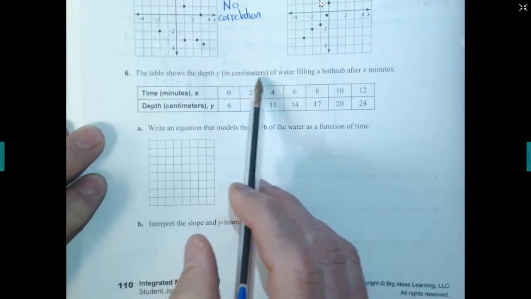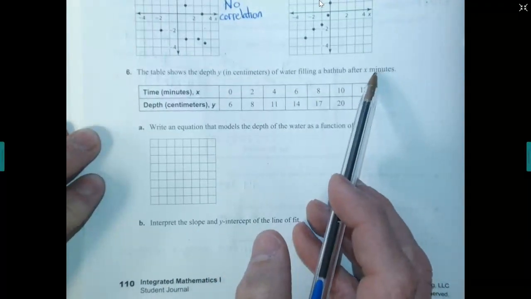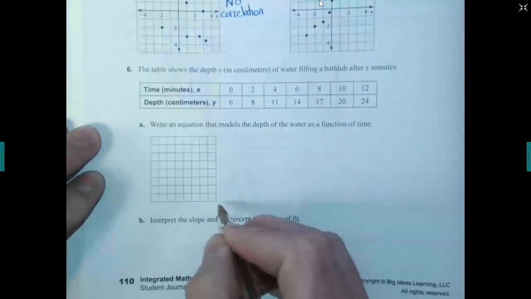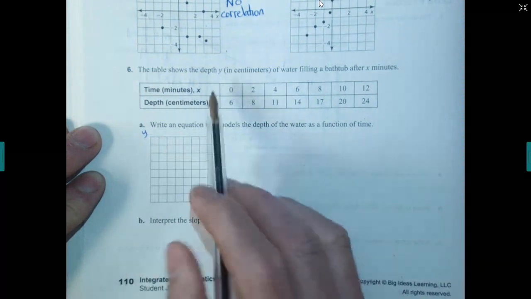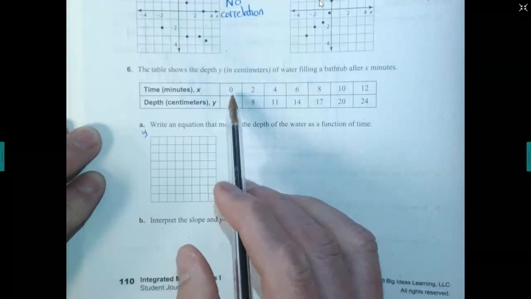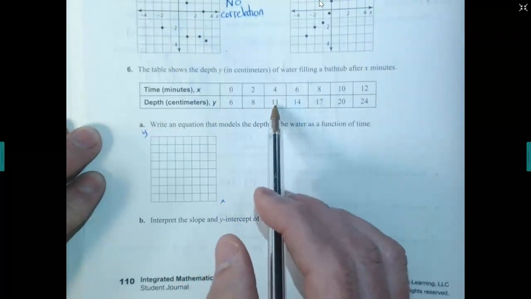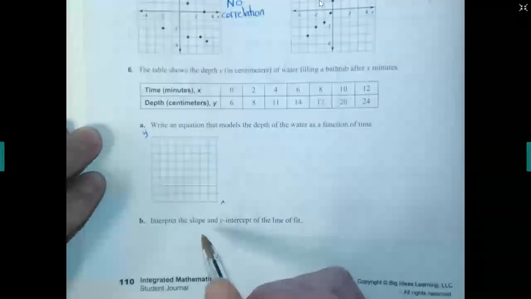The table shows a depth, y, in centimeters, of water filling a bathtub after x minutes. So we have our x here, and our y here. Here we have the time, 0 minutes. We have 6 centimeters. At 2 minutes, we have 8. 4 minutes, 11; 6, 14; 8, 17; 10, 20; 12, 24.